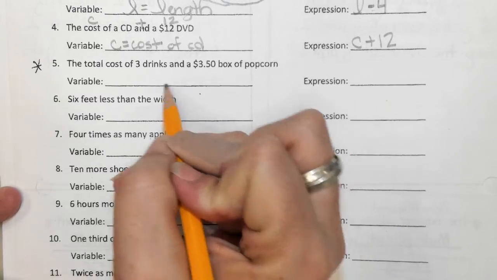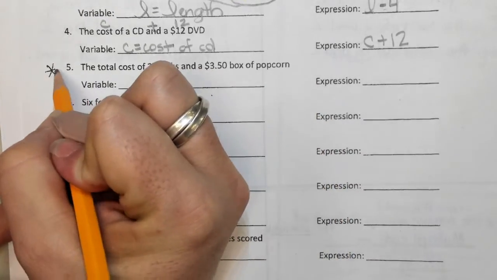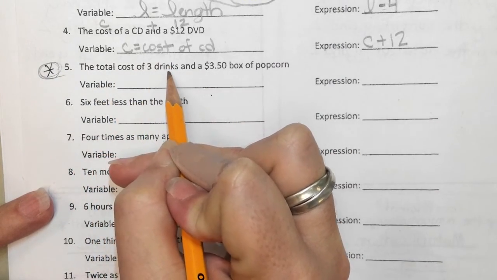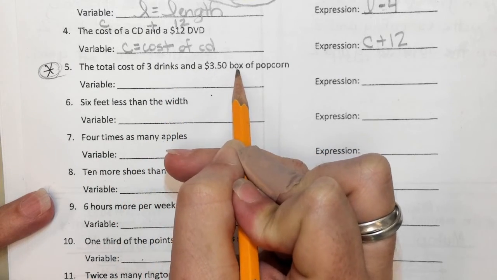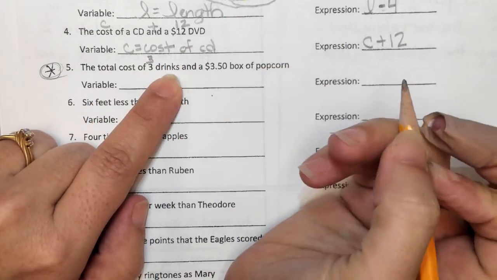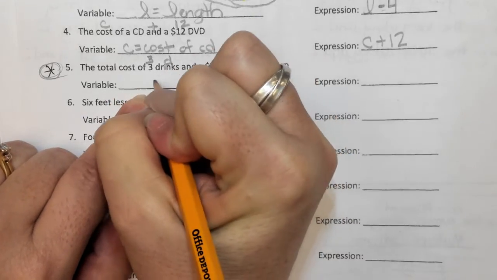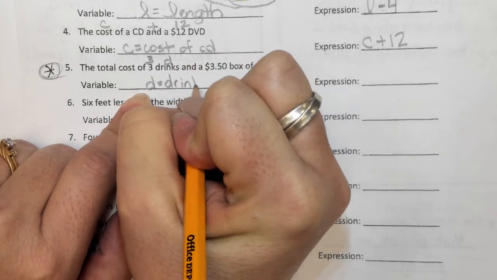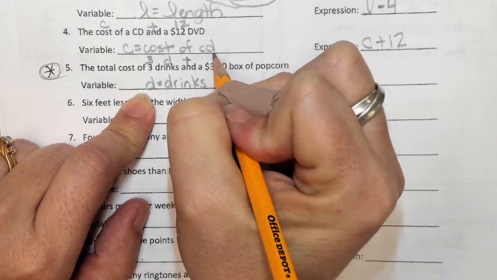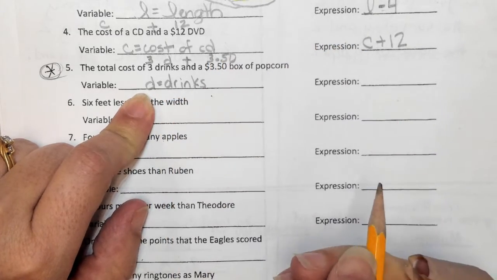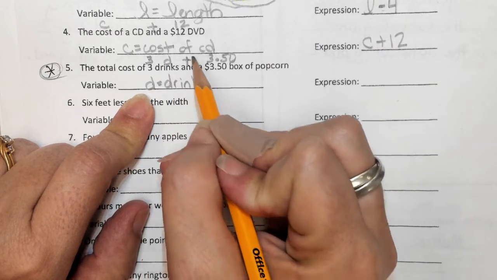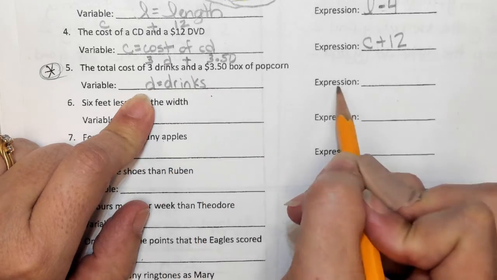Okay. The total cost, now this one's trickier, but that's why it's got a little star, but I want y'all can do this. Listen. The total cost of 3 drinks and a $3.50 box of popcorn. So we know that they're buying 3 drinks. Do we know how much the drinks are? No, that's our unknown. That is our variable. But with those 3 drinks, they're buying $3.50 of popcorn. You just pull the numbers out. Pull what they're doing. There's no word then, so you just write it up there.